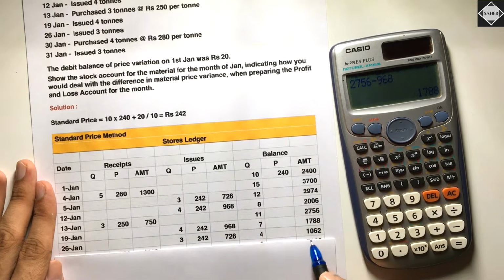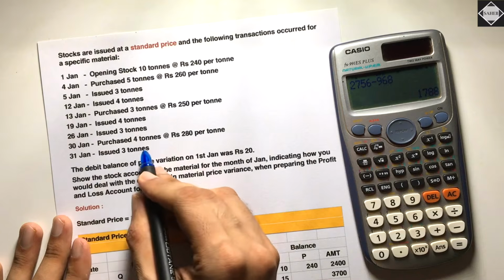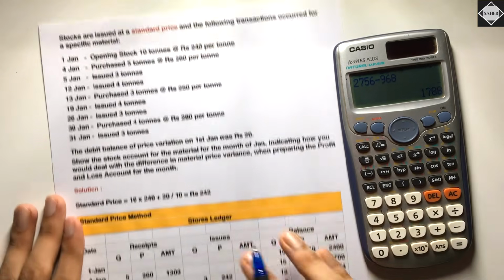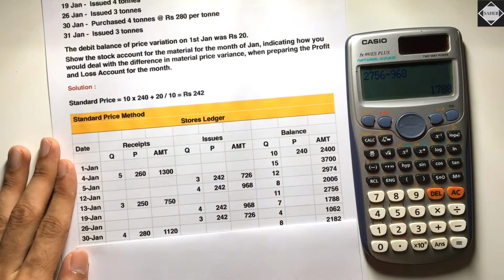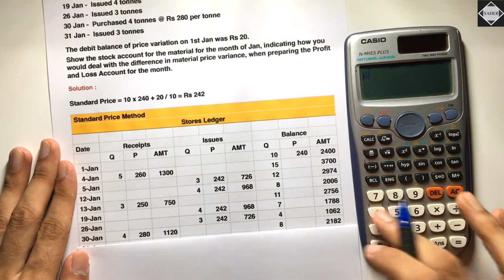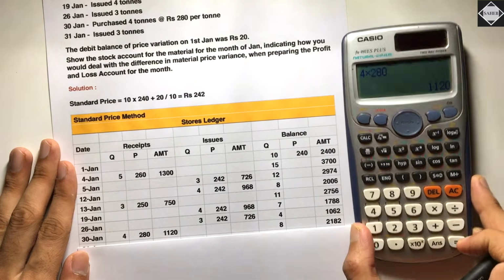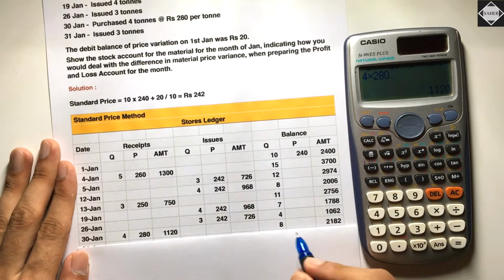1788 minus 726, that's 1062. Clear? Easy. Moving on, then we have 30th January transaction, purchase 4 tons at rupees 280. So let's just take that in the receipt column. See here, 30th Jan, 4 into 280, that's equal to 1120.